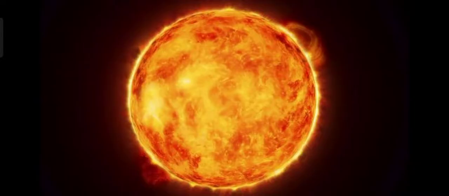So this is our sun. Sun is situated in the center of the solar system. All planets revolve around this sun, and it is a huge ball of fire, a huge ball of hot gases and continuously gives out heat and light.